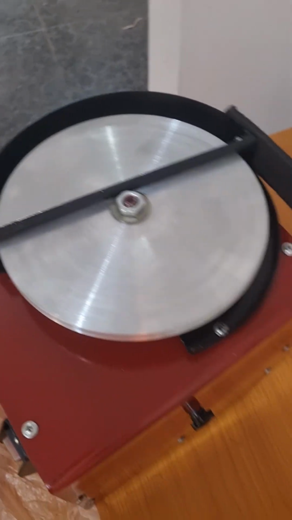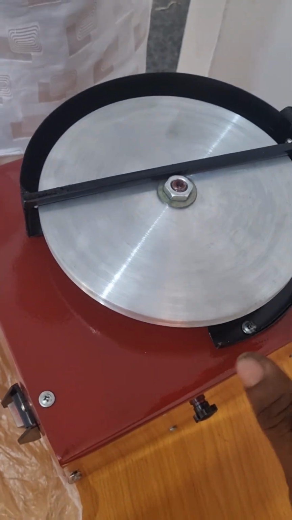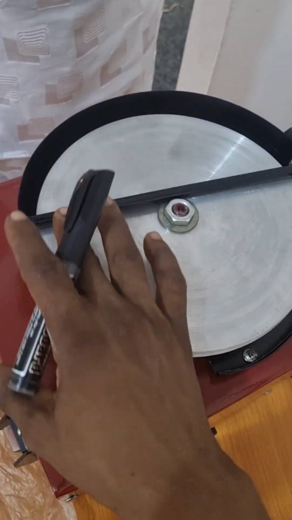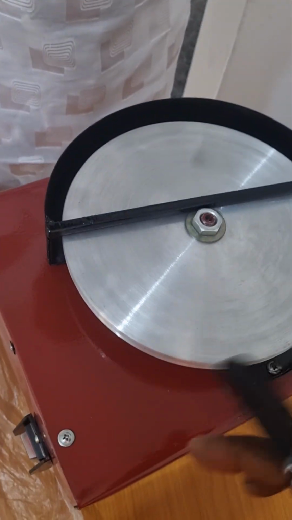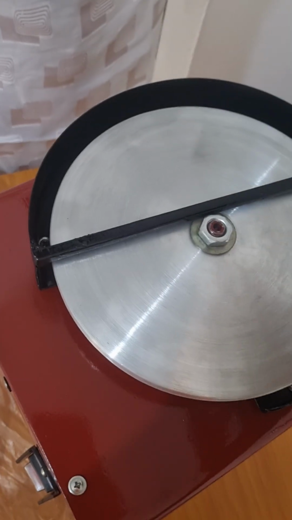Let me show you something before we go to the board. You see this black something you are seeing here? It's called the sharpening path indicator. This line, this black rod you are seeing here, this sharpening path indicator, what it does is it tells you that if you want to sharpen, this is where you sharpen.